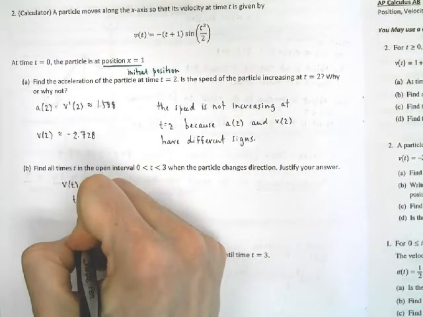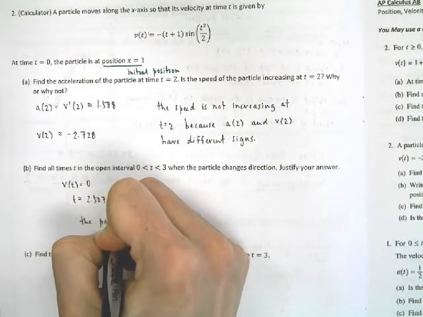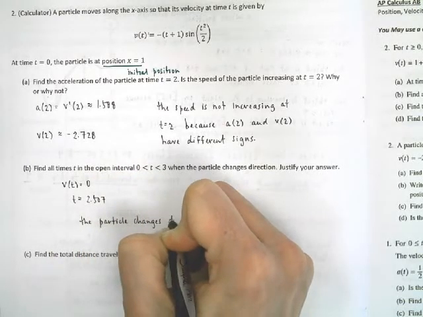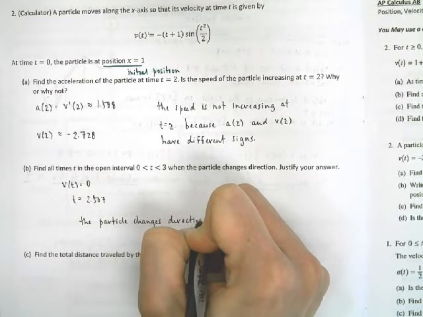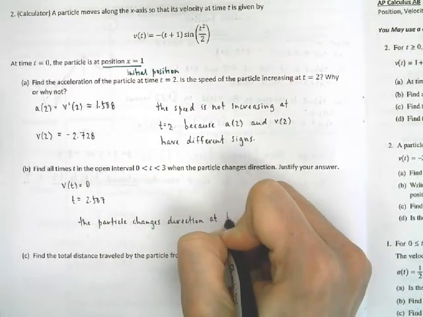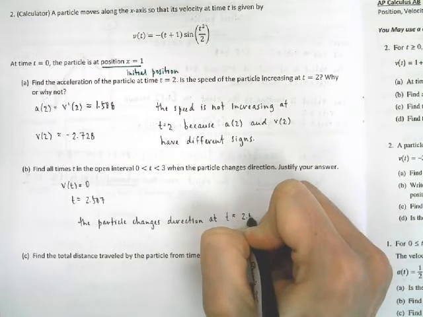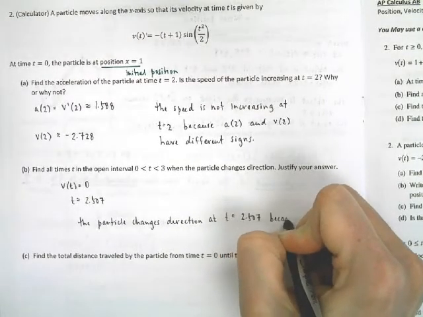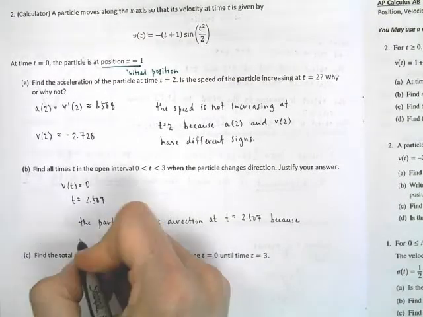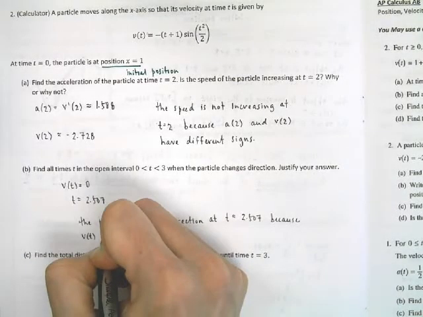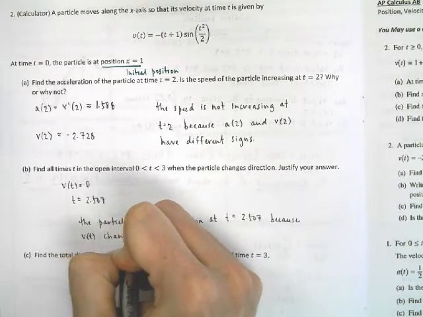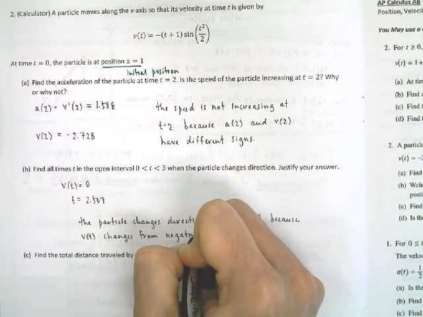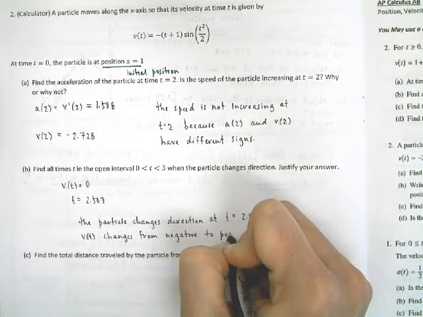Okay, so we would say the particle changes direction at time t is approximately 2.507 because velocity changes from negative to positive at this value.